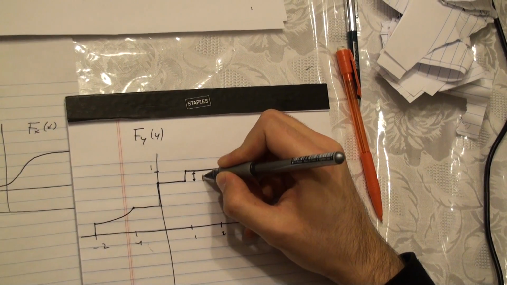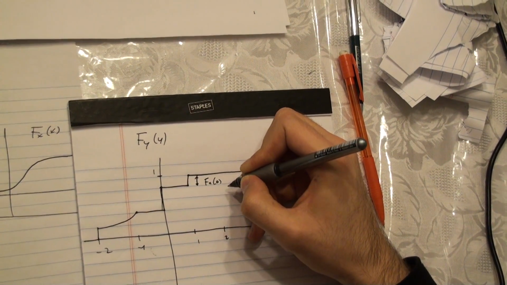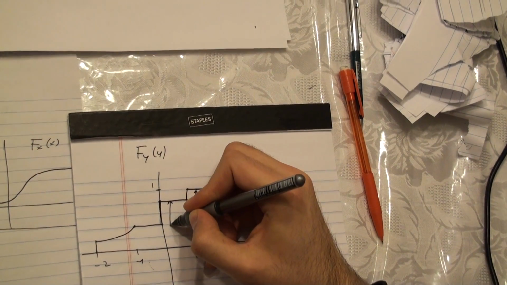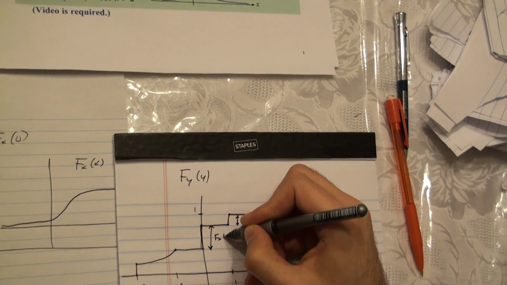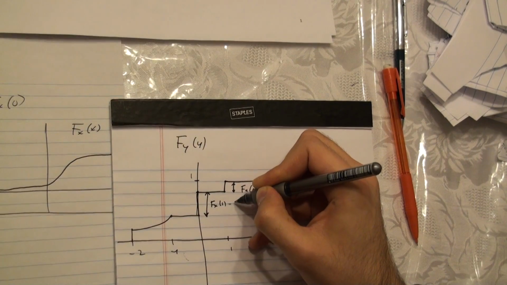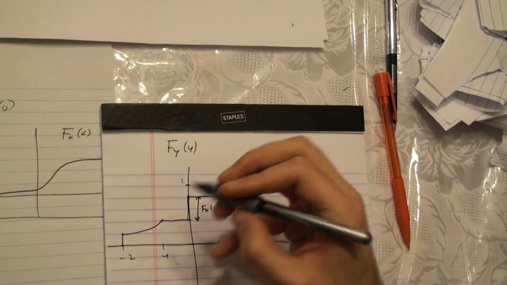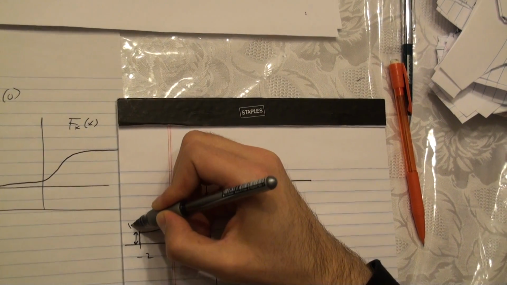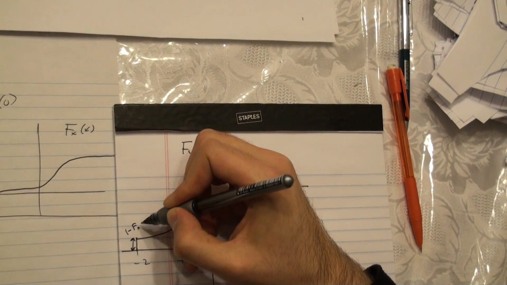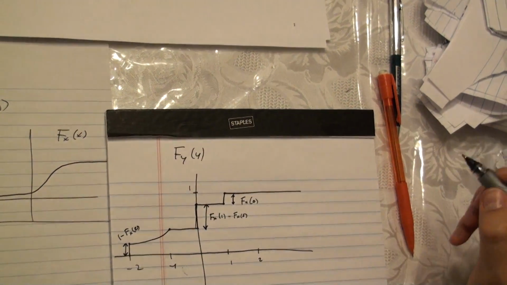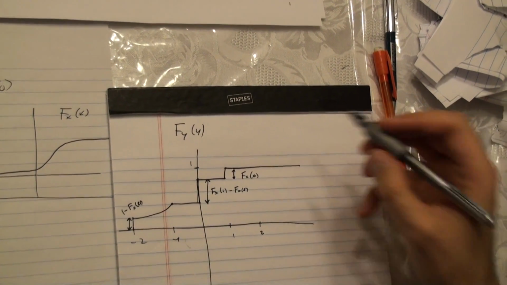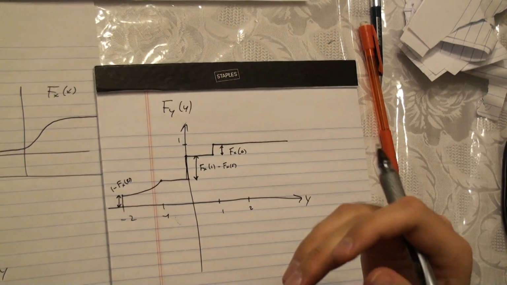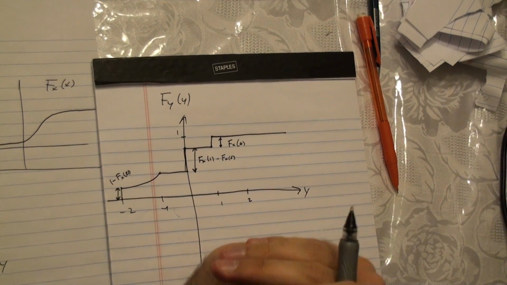So it's going to be big F of x of 0. That height. This height here is going to be big F of x of 1 minus big F of x of 0. And this height over here is going to be 1 minus big F of x of 2. And this is y. And this is what big F of y will look like. And it completes the problem.